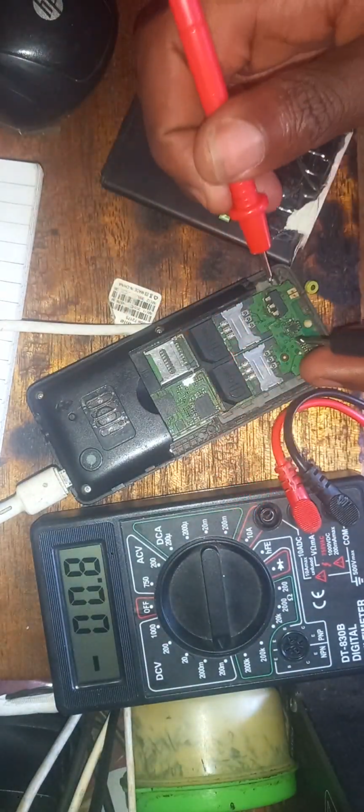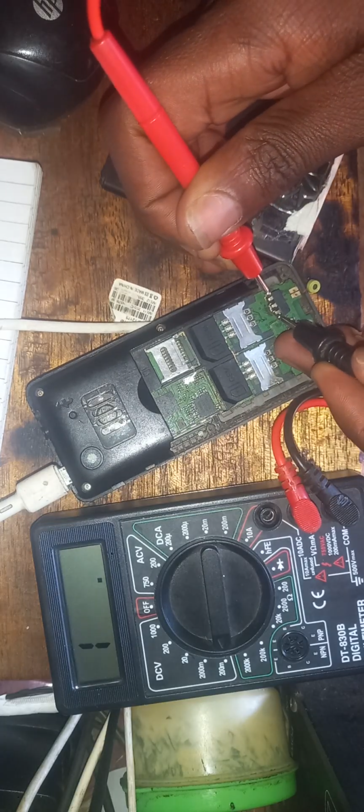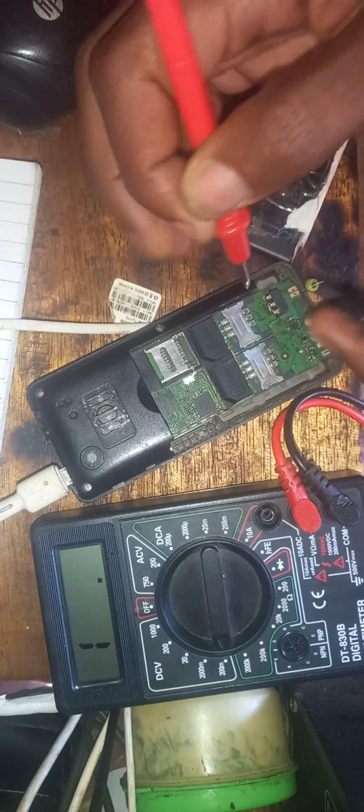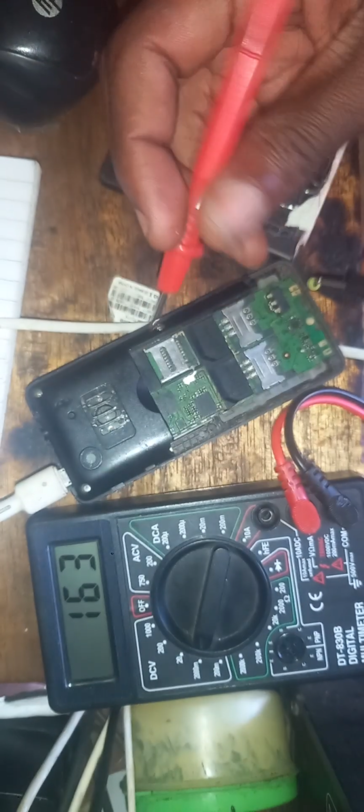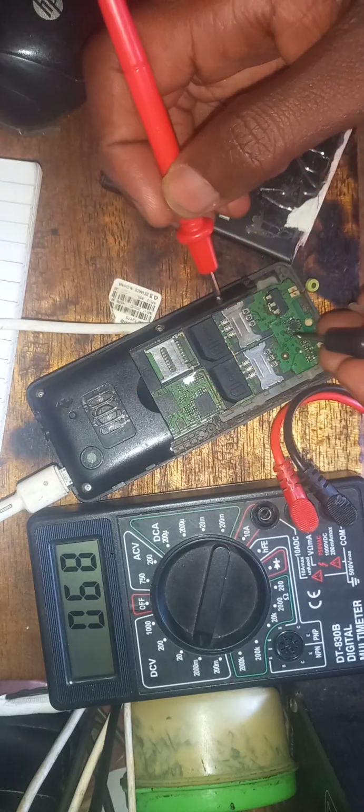We get the value. Right away, our measurement is not coming. Okay, let's check on it.